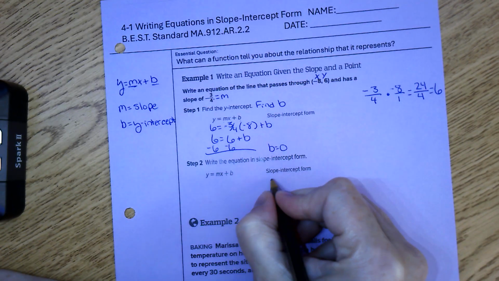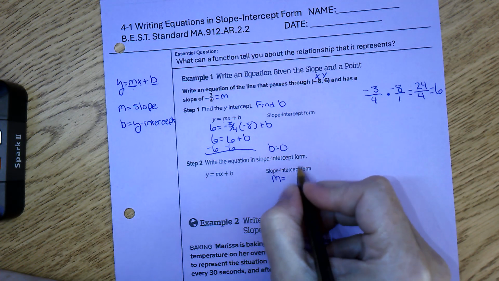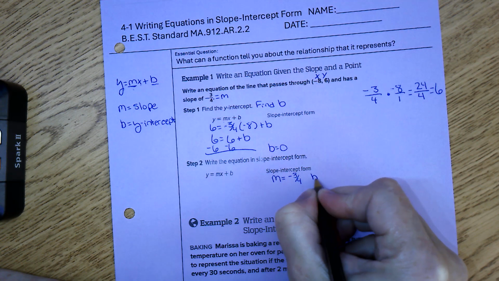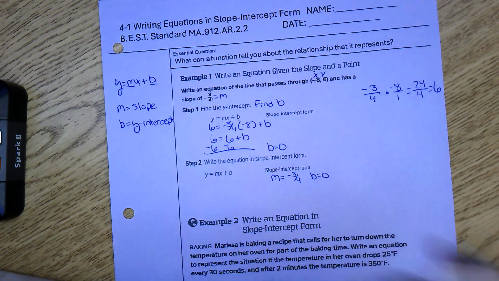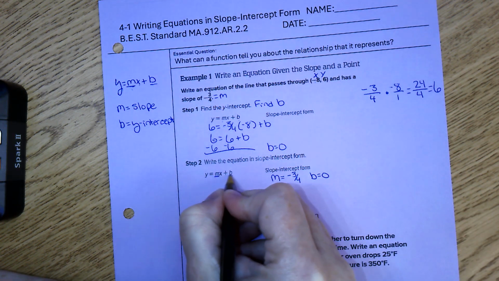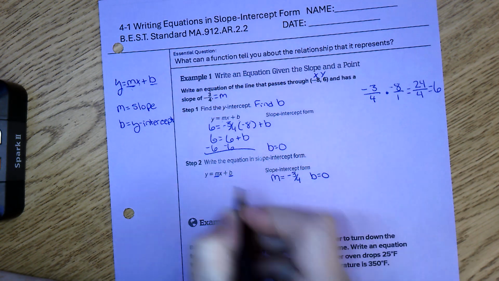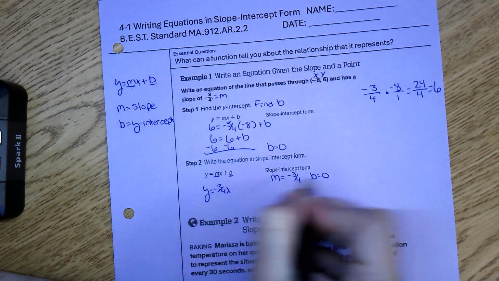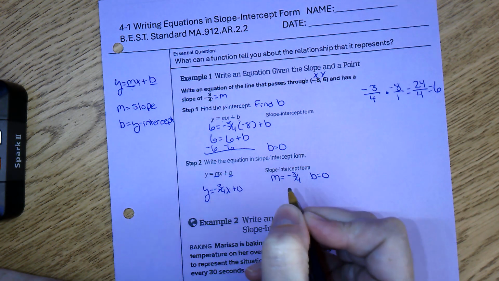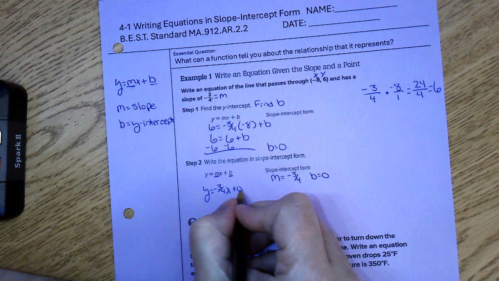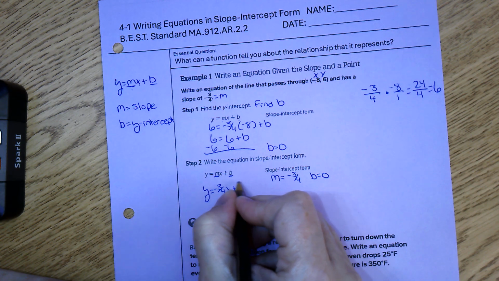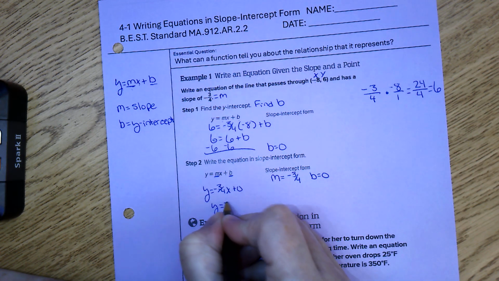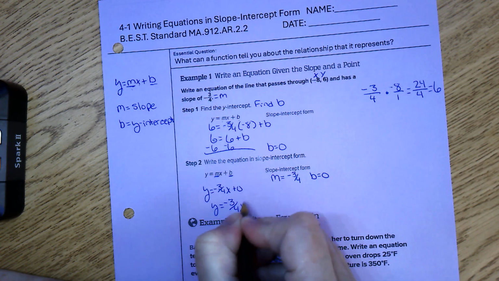All right, I know m. I have to know m. That's my slope, that's minus 3/4. I have to know b, that is 0. All right, so we write in y equals mx plus b. We fill in m with a number, fill in b with a number. So y equals negative 3/4 x plus 0. Well, we can simplify that one more step. This would be where we would stop if this was an actual number, but it's not, it's 0. So we can simplify this one more step to y equals negative 3/4 x.